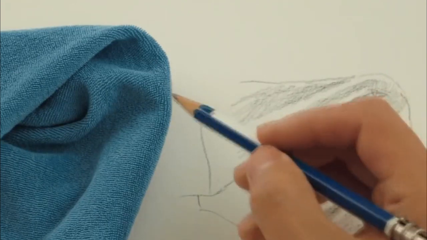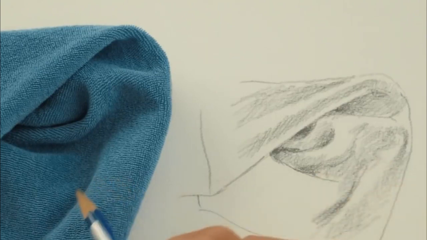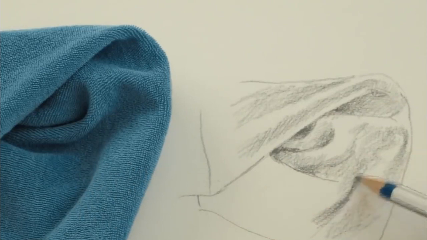Okay, so this edge right here is a little bit harder, so that's why it's a little bit darker. It's like a really small cylinder, right? If you think about it lighting wise. Here, you see having that little bit of reflective light, how that sells the shape to be a hump, and that's important.